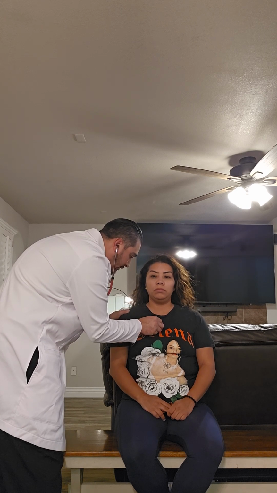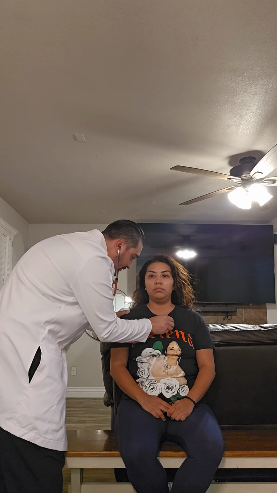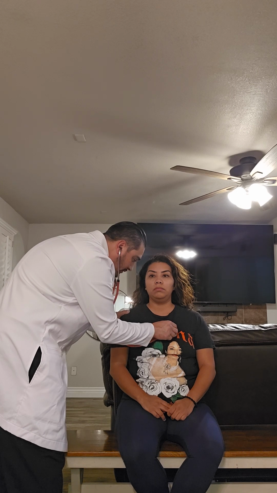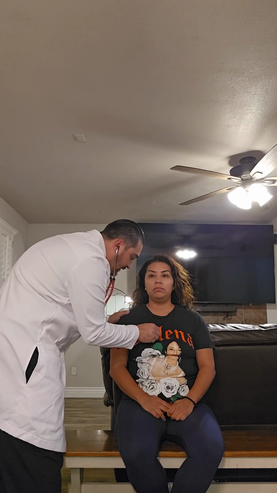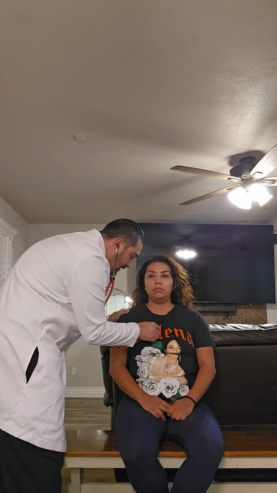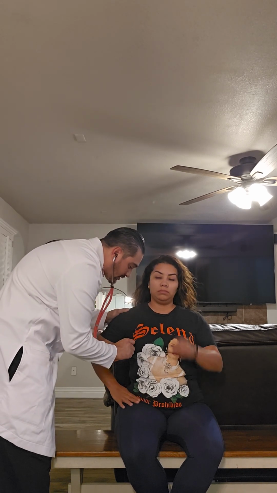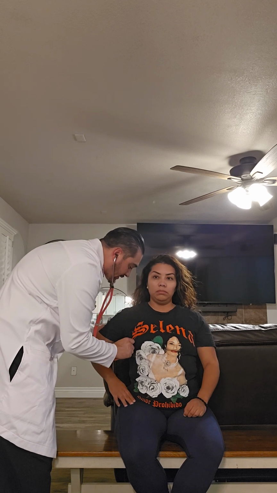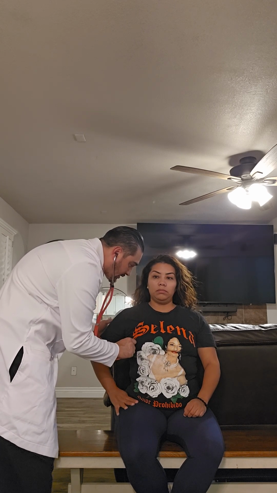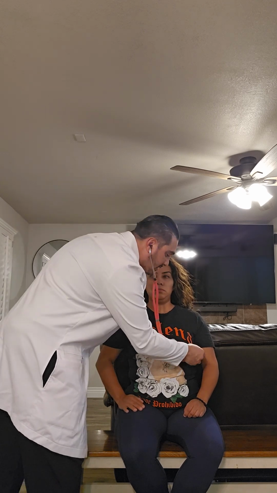And I'm comparing each side to the other at the same level. Breath sounds are nice and clear, nice and even. I'm going to also go over to the side. Go ahead and lift your arm for me. Right there, thank you. I'll be hearing some nice clear breath sounds.